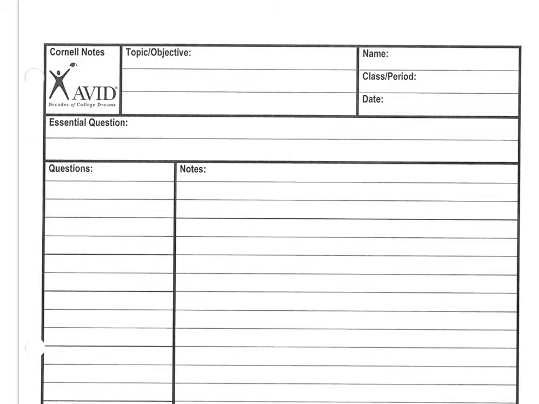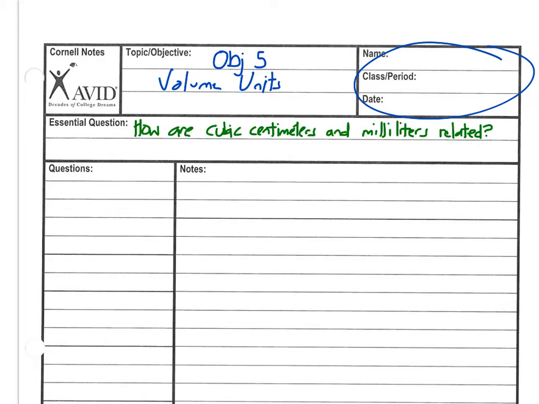So here's our Cornell paper. We'll be talking about Objective 5, volume units. Over here in this little corner, that is where you're going to write your name, your class period, and today's date. Now let's get our essential question up. How are cubic centimeters and milliliters related?